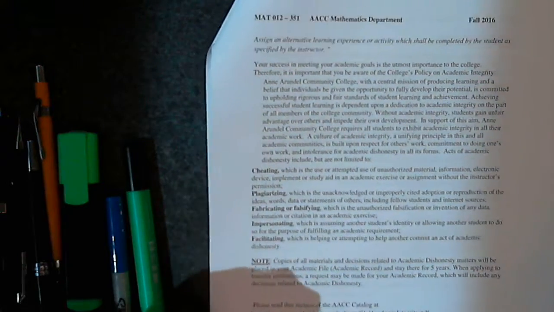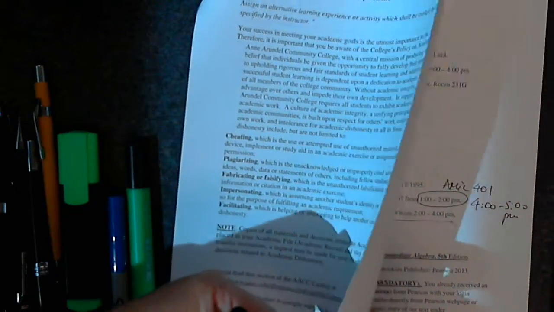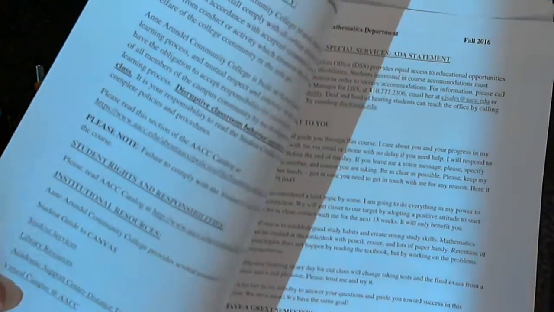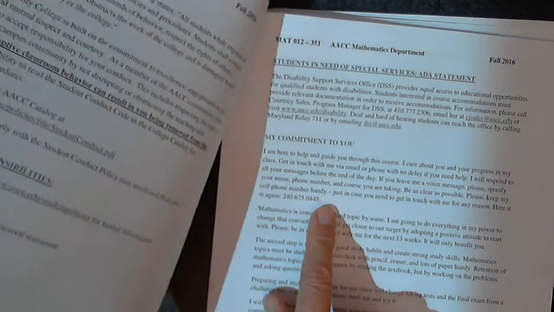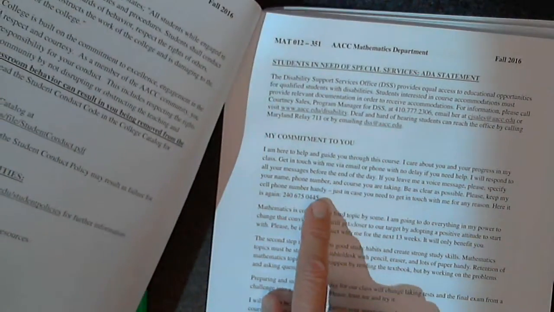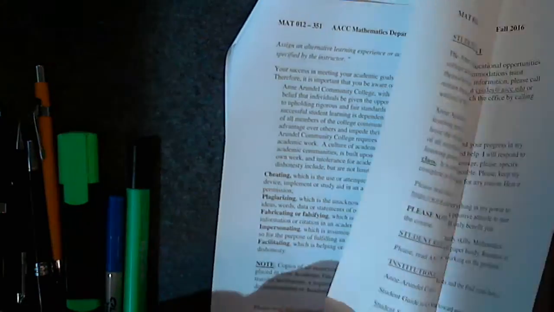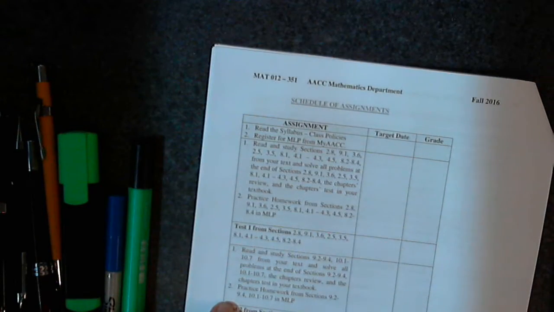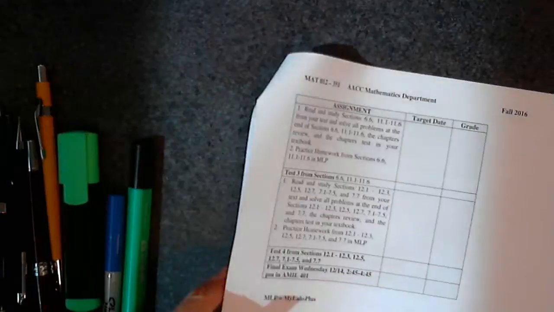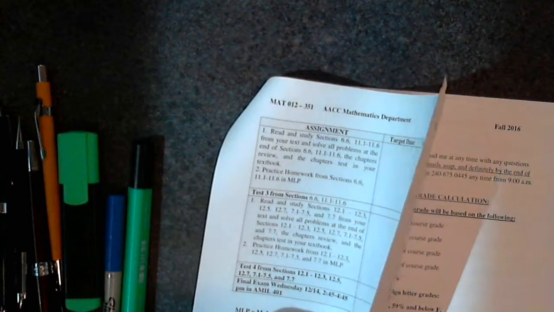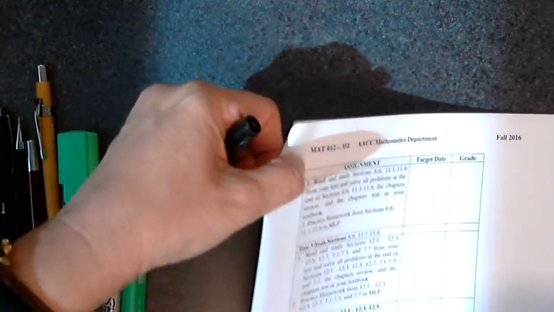We don't have to read all of this right now. I have a commitment to you on page 9. And I would like to finally go to the schedule. I did not put a target date, as you notice on the last 2 pages.